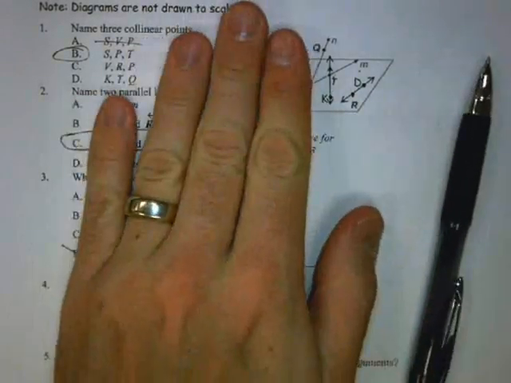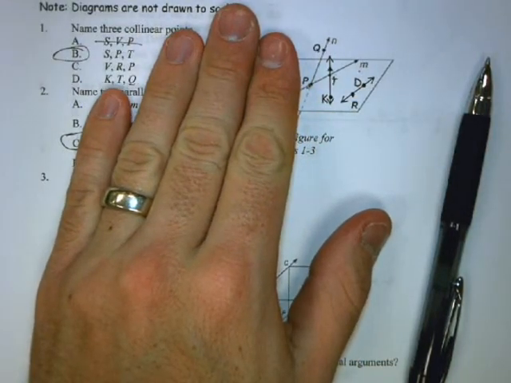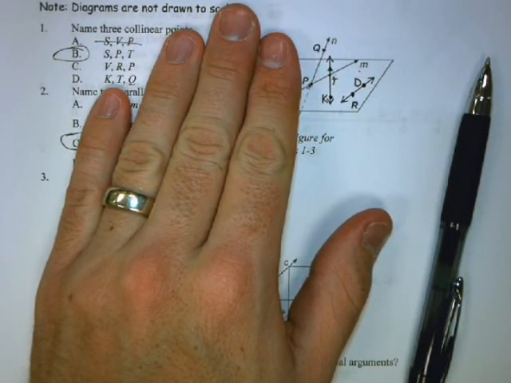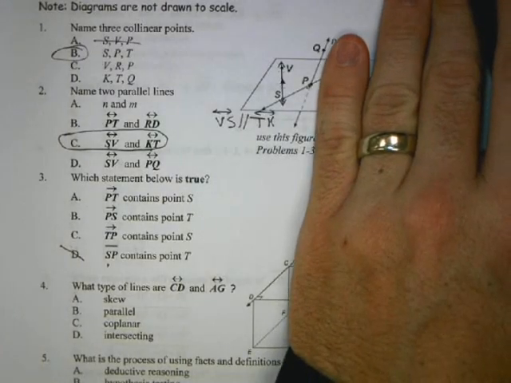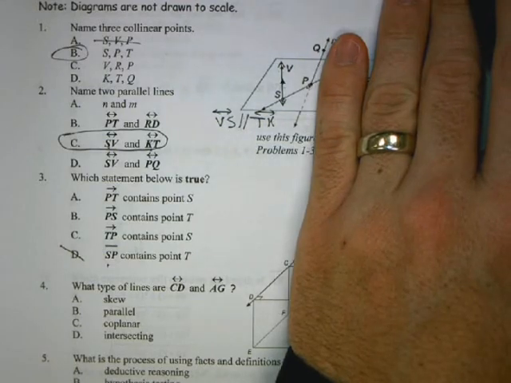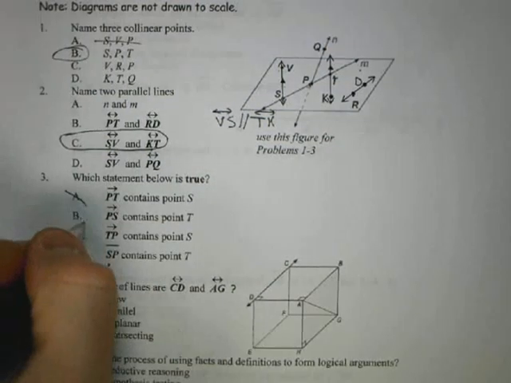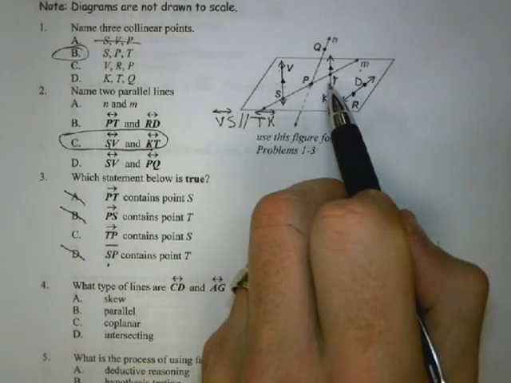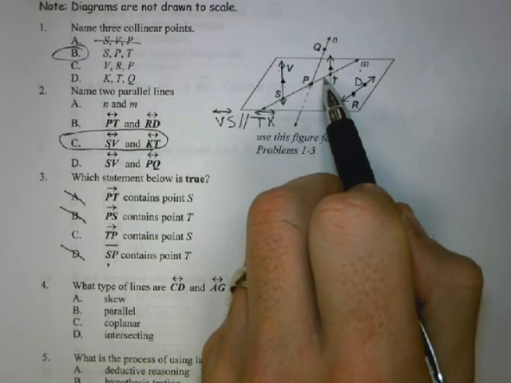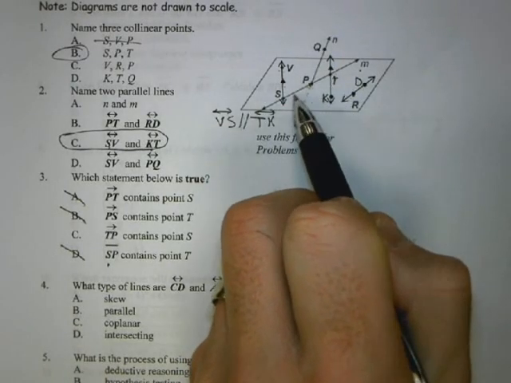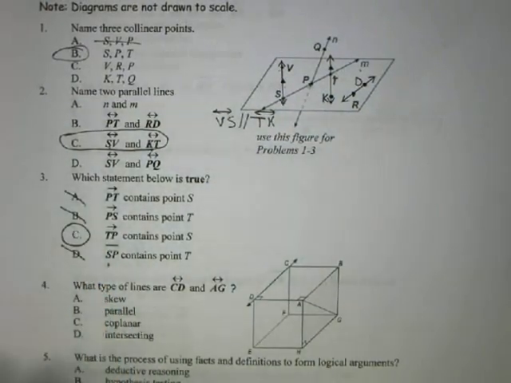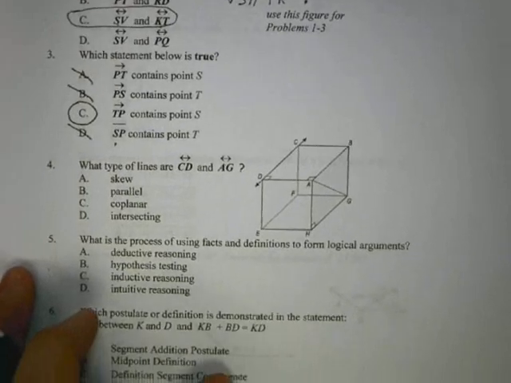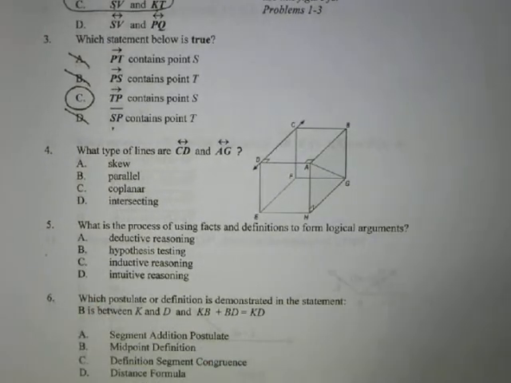If I look at PT, PT is a ray that starts at P and goes through T. It's really everything on the left or the right side of point P that goes through T. Well, S isn't there. As with PS, that's anything on the left side of point P on the line that goes through S. T isn't there, so both those are not possible. Our last one, answer C, starts at T, goes through P, and then keeps going to contain point S. So we'll go with answer C.